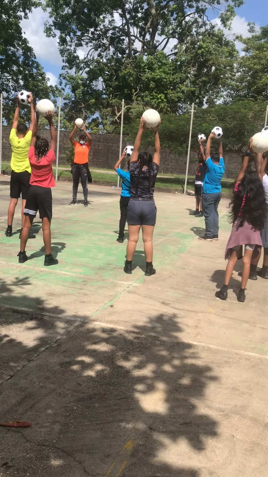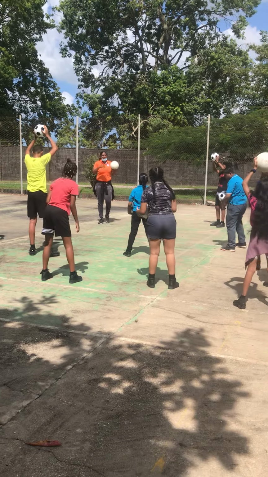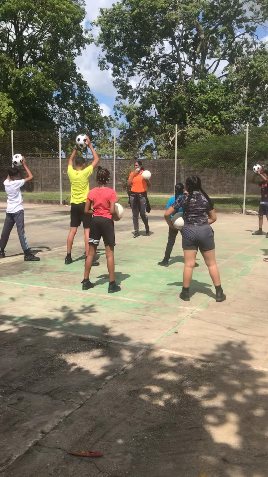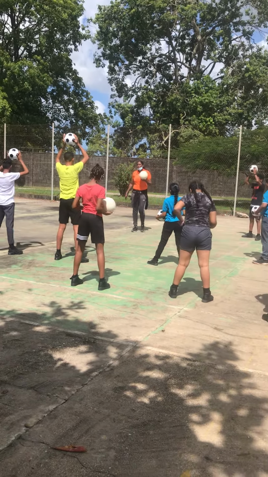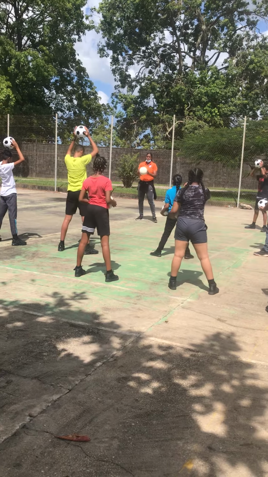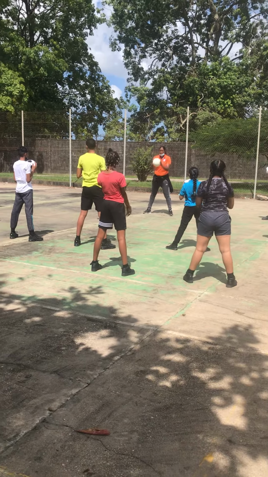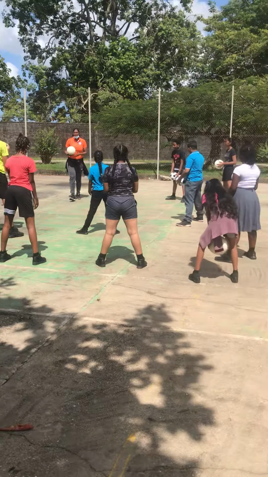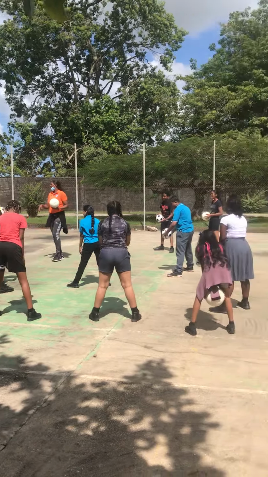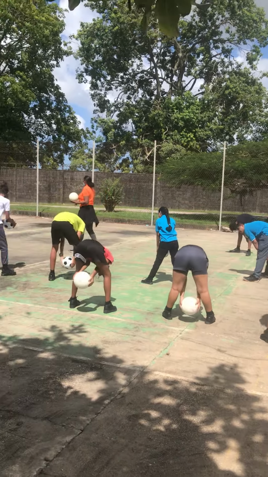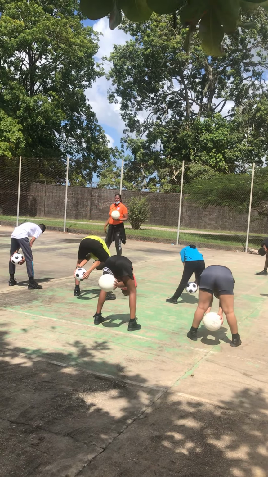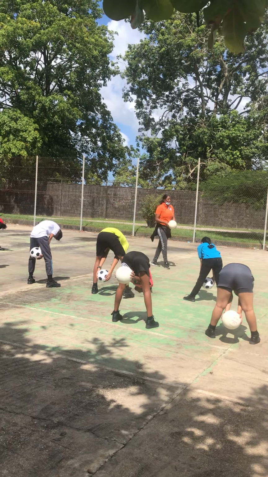Alright, now I want you to spread your legs. Just straddle your legs a bit. Straddle your legs a little wider. And I want you to hold the ball with both hands. Push the ball as far back between your legs as you can. Come on here. Keep your legs straight. Keep your legs straight as far back as you can.